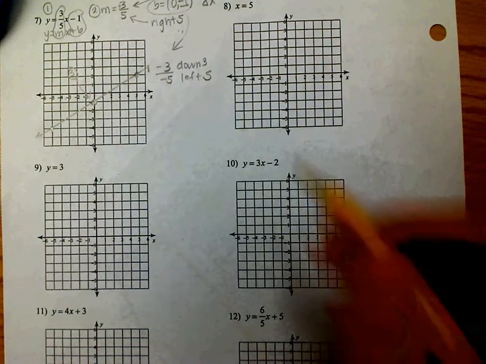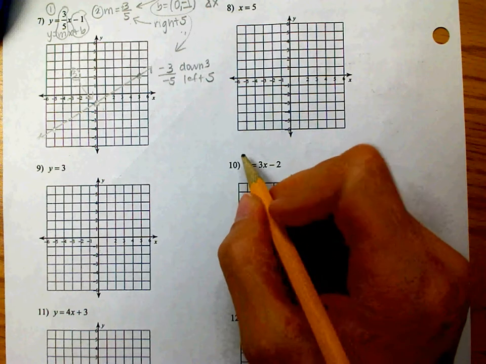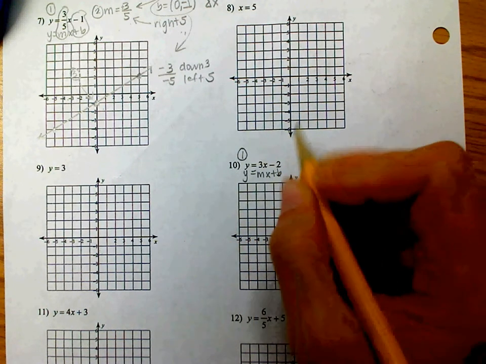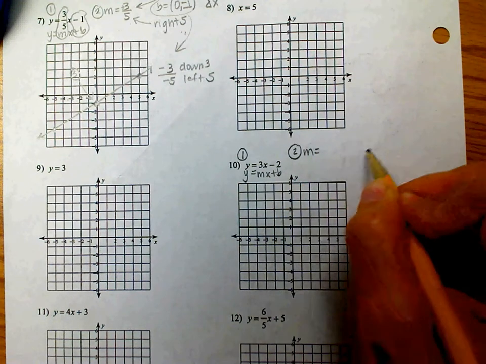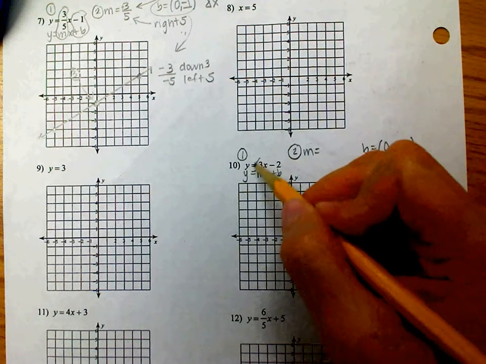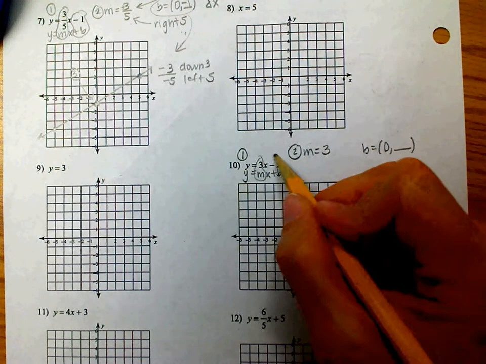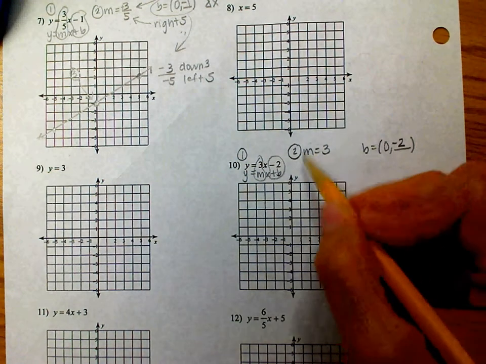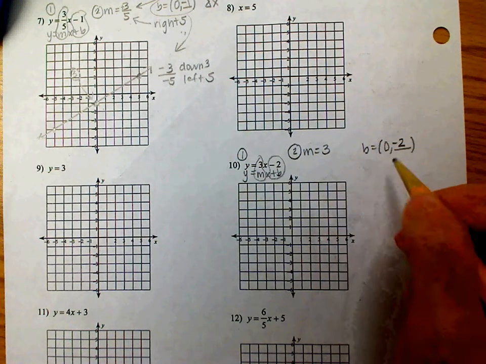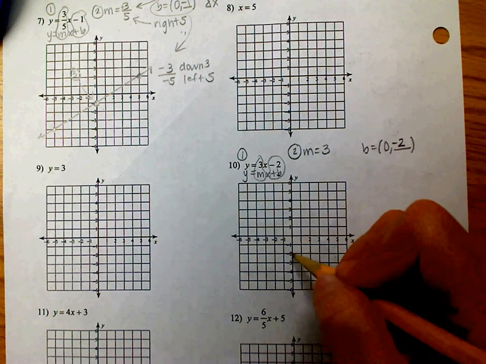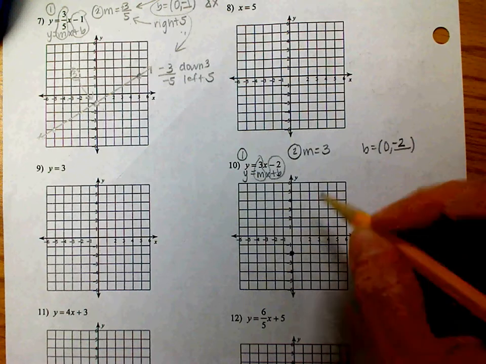Let's see. Here it is. Okay. First step, is it in slope-intercept form? Yes, it is. Y equals mx plus b. Step 2, identify your slope and your y-intercept, which is 0 comma something. Alright, the slope is right here, 3. And the y-intercept is -2, 0 comma -2. And then step 3 is to plot the y-intercept, which is 0 comma -2. So I go down to -2 on the y-axis, and that is my step 3.